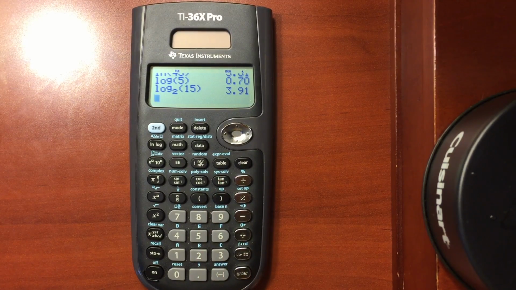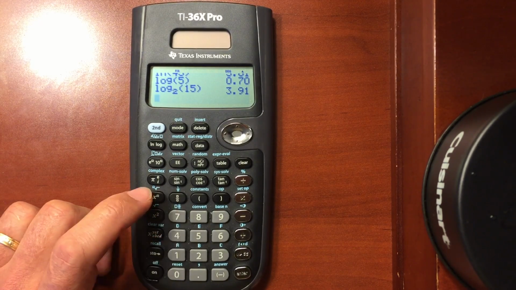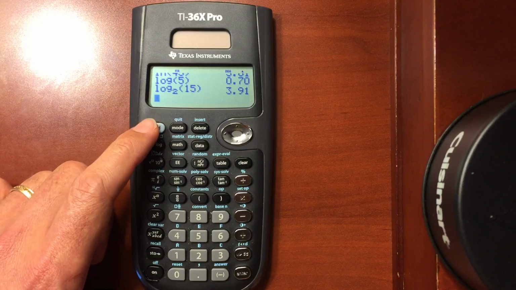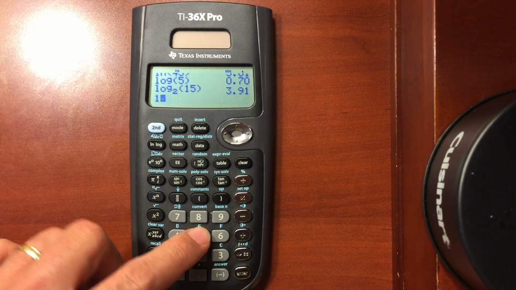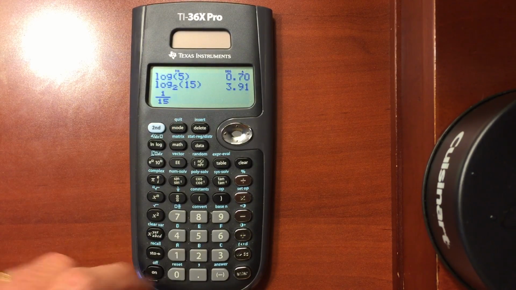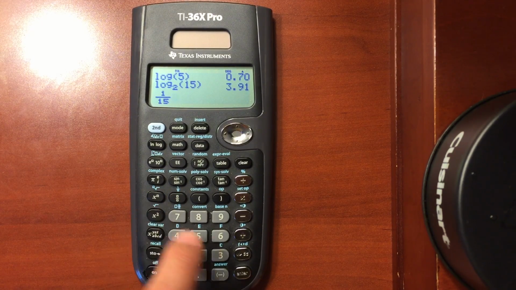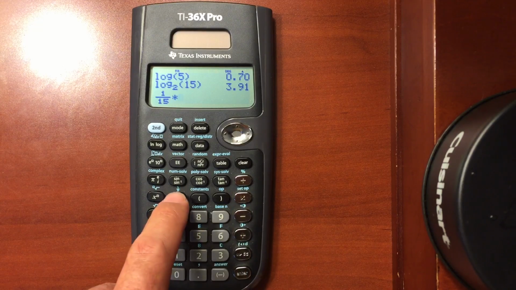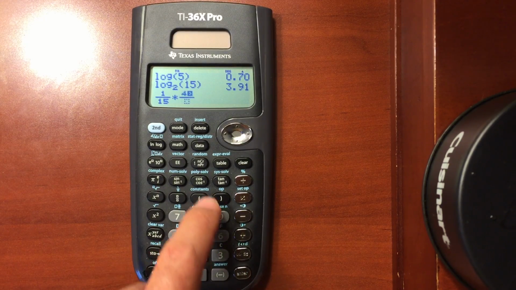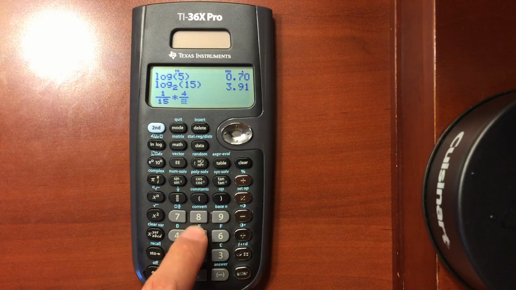Then you have your regular operations, and again, it makes it pretty straightforward to use this. So for example, if I wanted to do 15 and then take the inverse of that, I just did second and then did the inverse. If I wanted to multiply that by a fraction, I can press the fraction button and enter in my fraction.